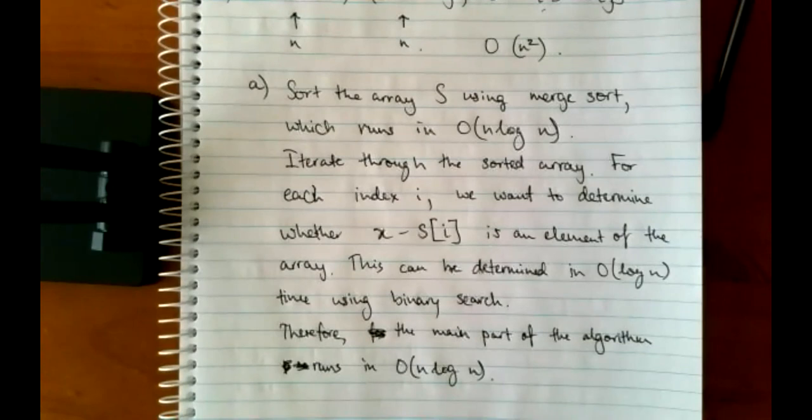Why does binary search work here? Okay, great. So binary search lets us search a sorted array for a particular value in logarithmic time by saying we can test against the midpoint of the array and then recurse on either only the left-hand side or only the right-hand side. Are you familiar with this idea? In this case, we are looking at the array S, which is now sorted, and we are searching for the value x minus s_i. If such a value exists in the array, then together with s_i, the total will be x.